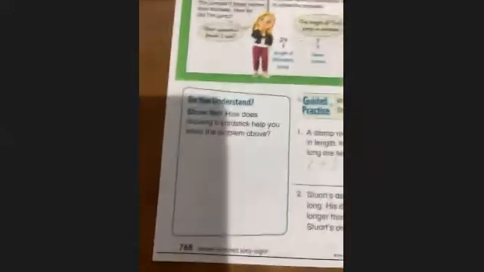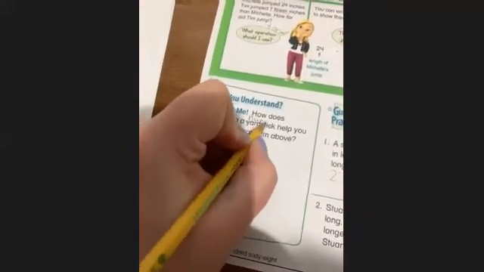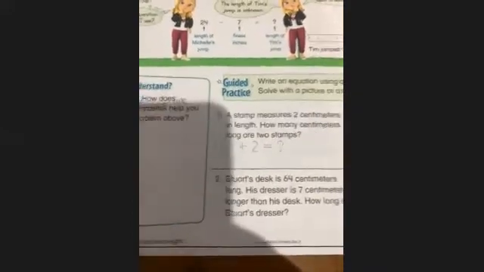So the do you understand box says, how does drawing a yardstick help you solve the problem above? I want you to try and answer this one on your own today. How would drawing a yardstick, or you can even cross this out and say number line, how is drawing a picture of a number line or of a yardstick help us to solve this problem? All right, we'll go over numbers 1 and 2 together, and then I will stop the video and you can work on your own.